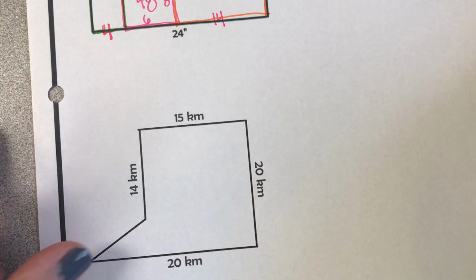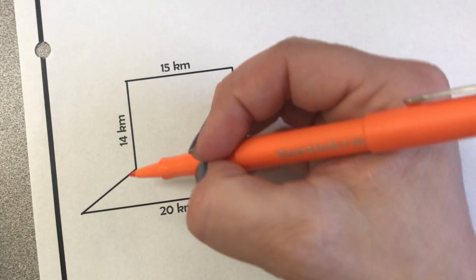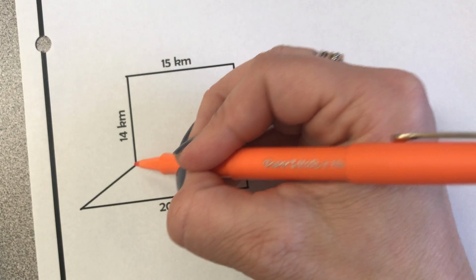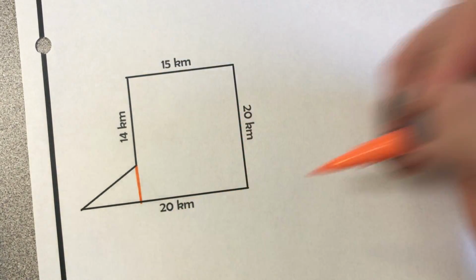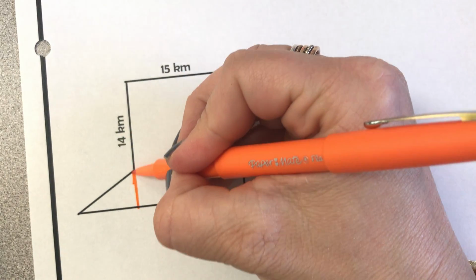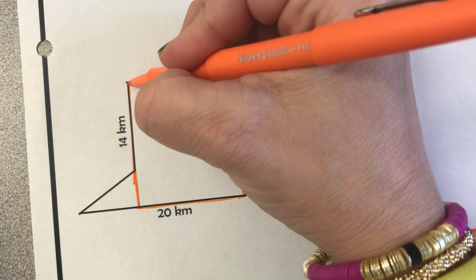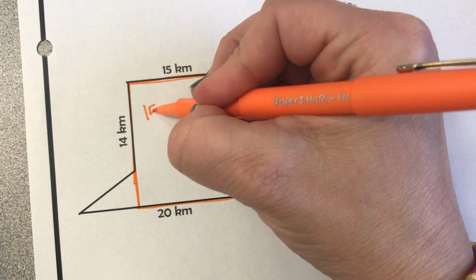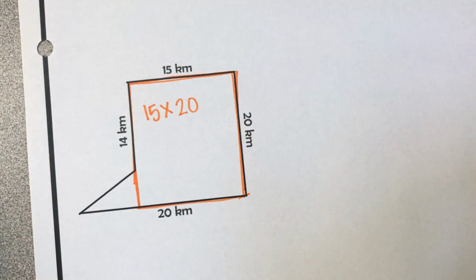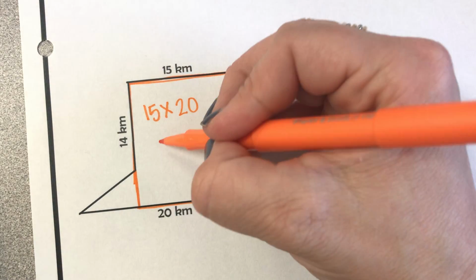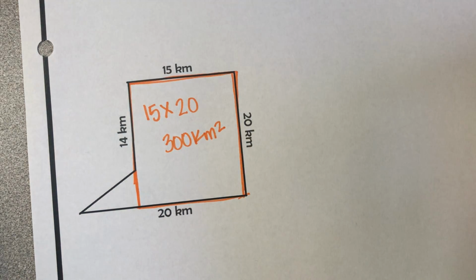So let's look at this one. I always refer to this as the boot shape. So I'm going to split it up. I see this as a little triangle, and then a big rectangle. Let's do the big rectangle first because I think that's the easy part. The rectangle is how far across? 15. And then how tall? 20. So 15 by 20, use your calculator. This would be 300 kilometers squared.